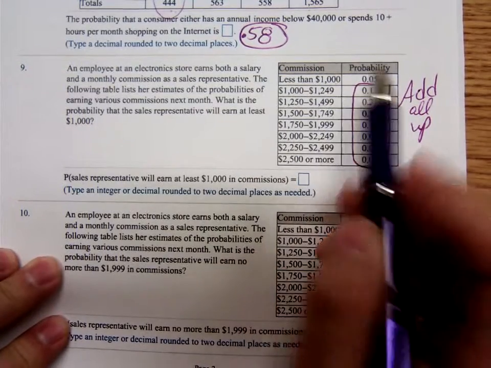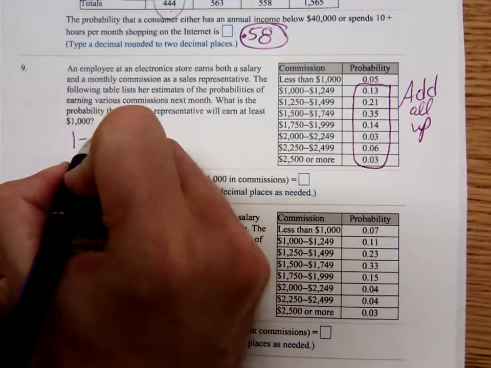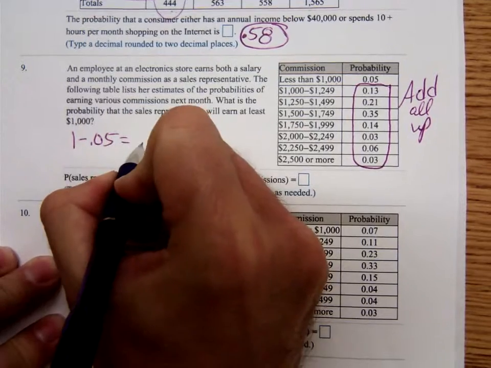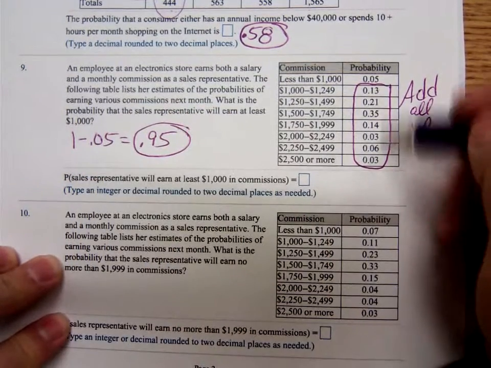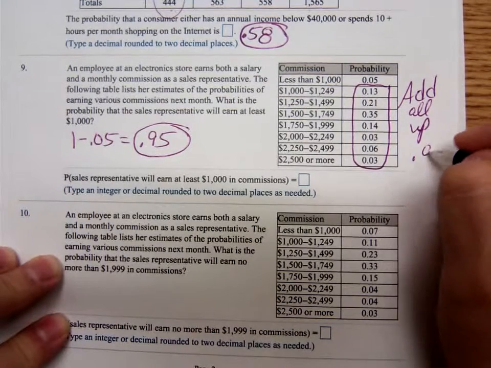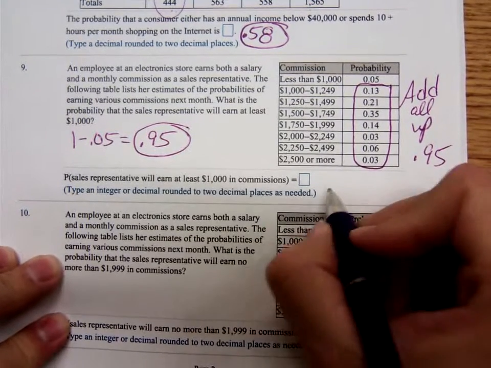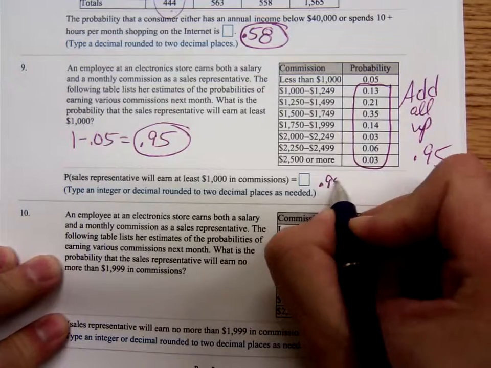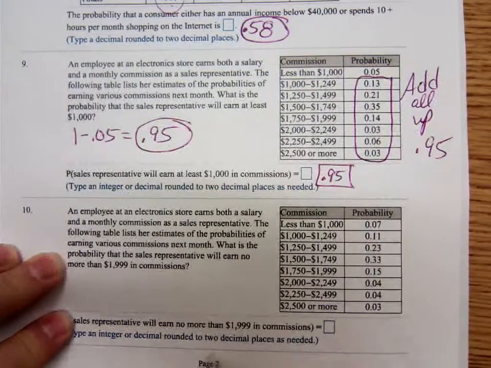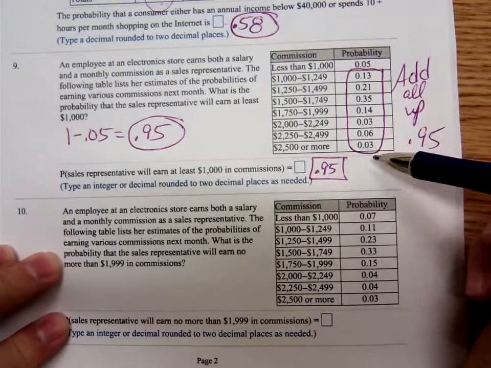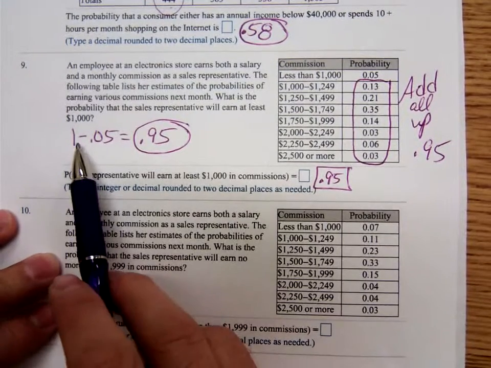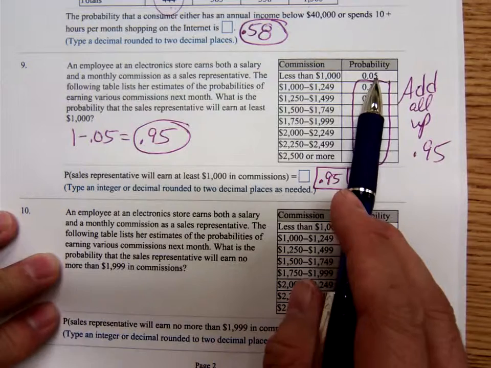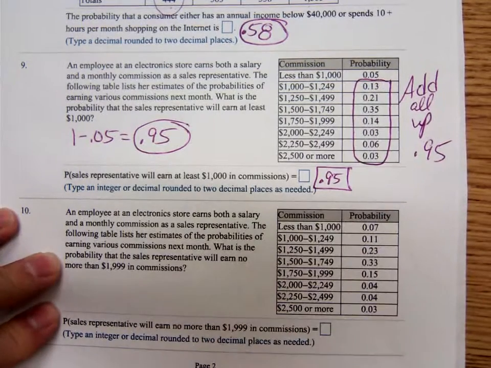So you could say 1 minus 0.05 or 0.95, or just add these up and you'll get 0.95. So you could do it two ways. Add up all of these, and then with your calculator that should be very easy. Or 1 minus, 100% minus 5%, 95%.